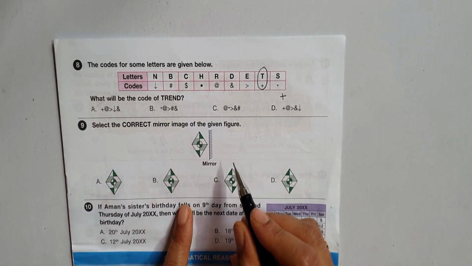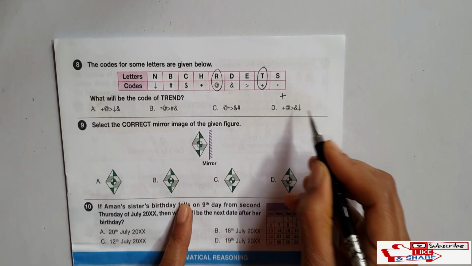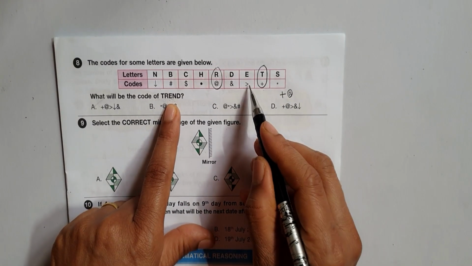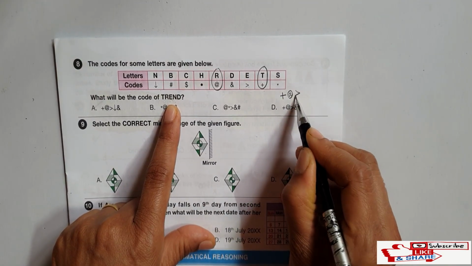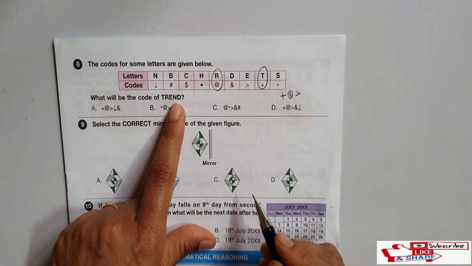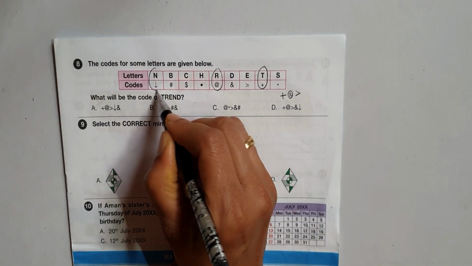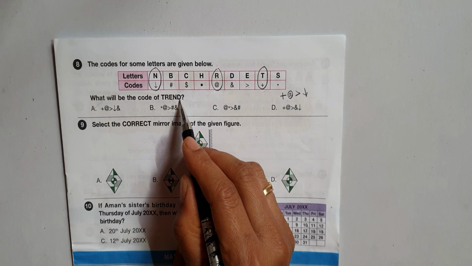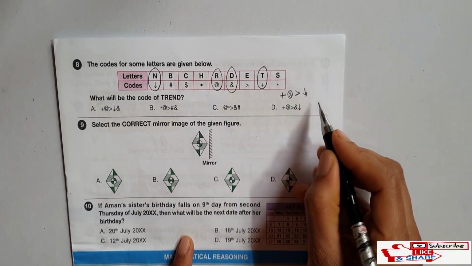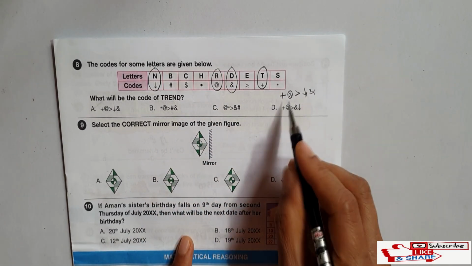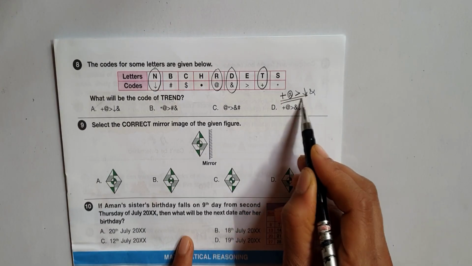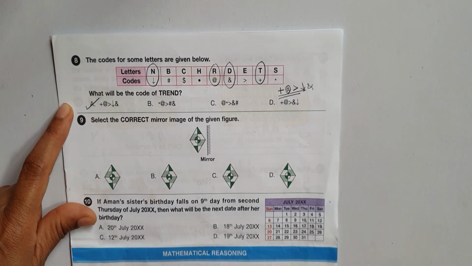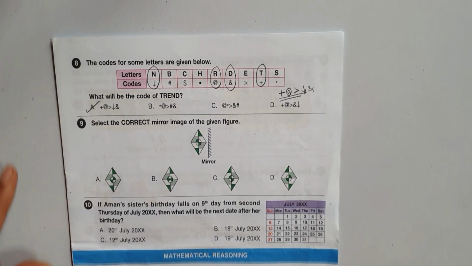And R is yet. And E is a mathematical symbol. N is a down arrow. And D is end. So which one represents this? That is option A. Therefore option A is the correct answer.